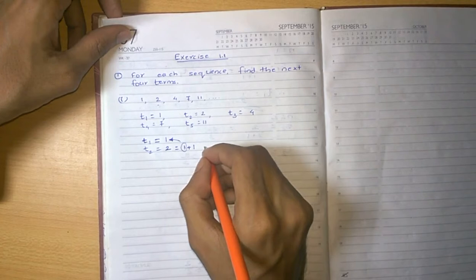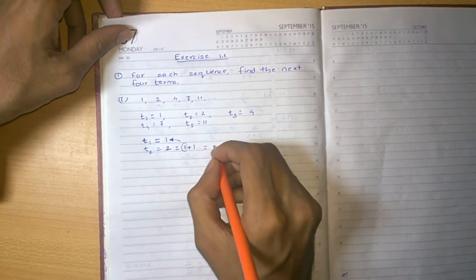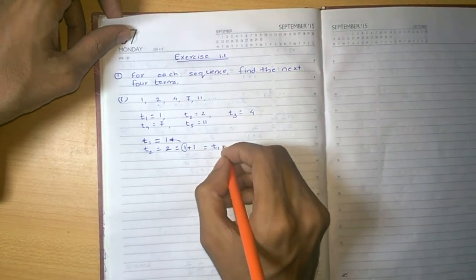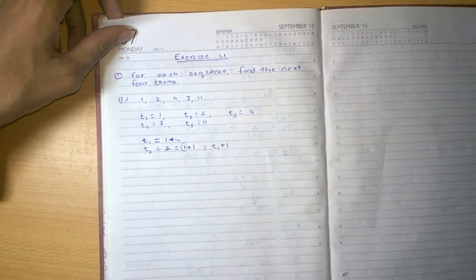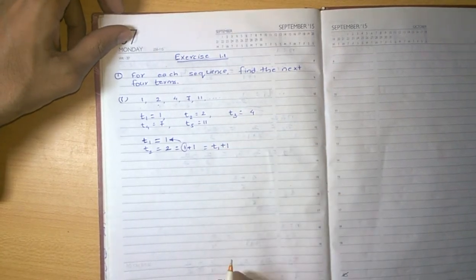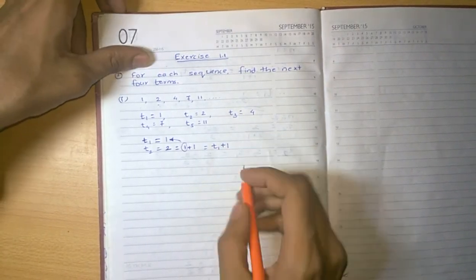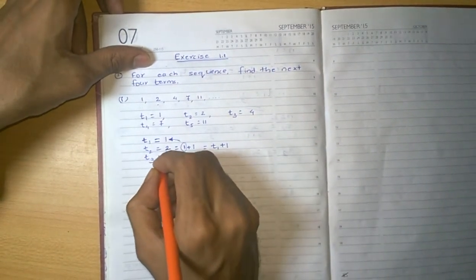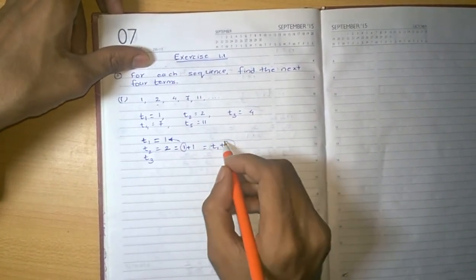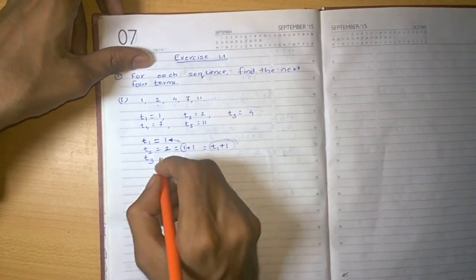So if I assume that T2 = T1 + 1, can it be fulfilled? Let's see with the third term if this assumption is true or not.